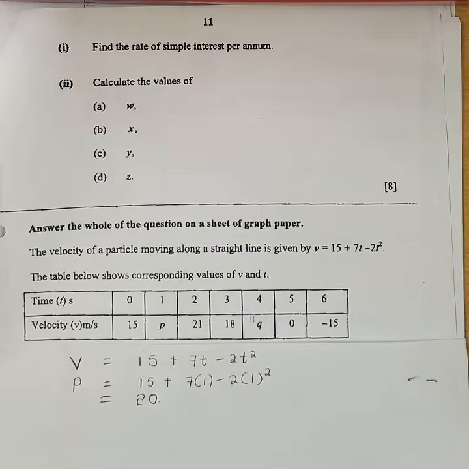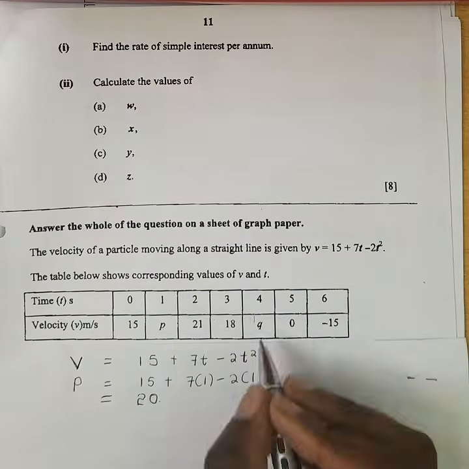Make sure you first write the equation as it is, you substitute correctly, you punch on the calculator as it is, and then you find the wanted value. So here we want to calculate q.